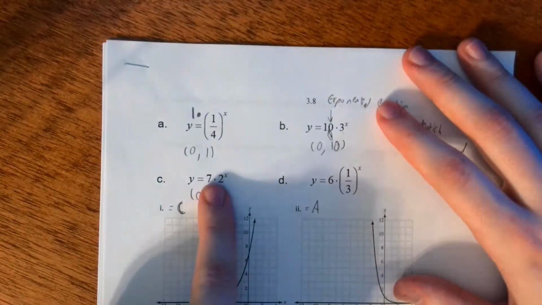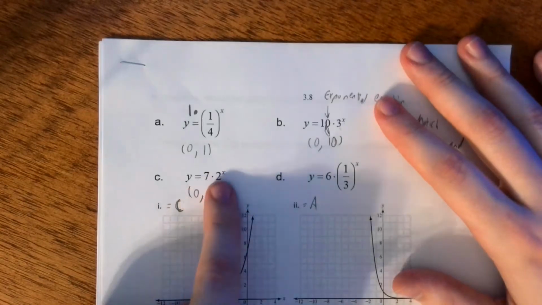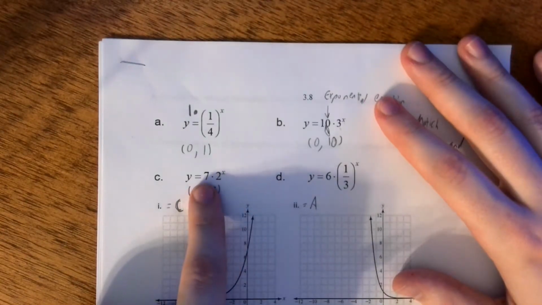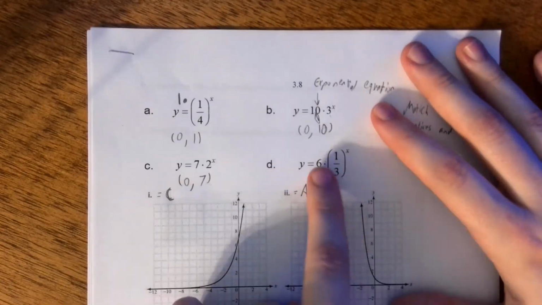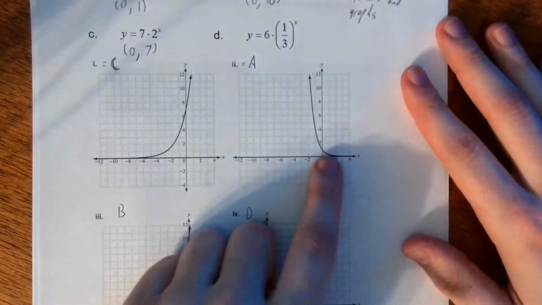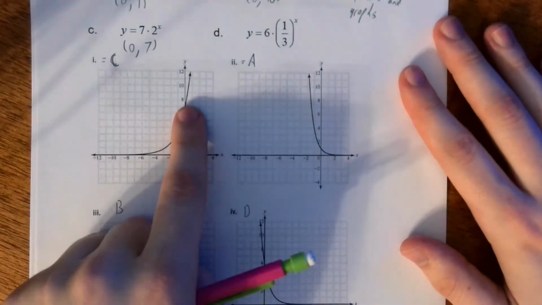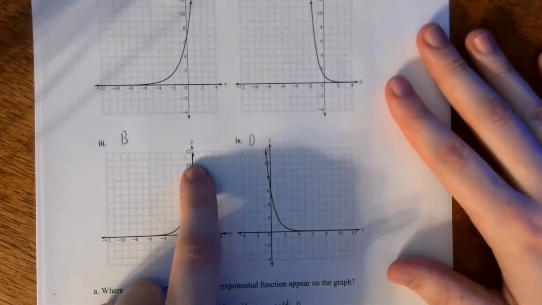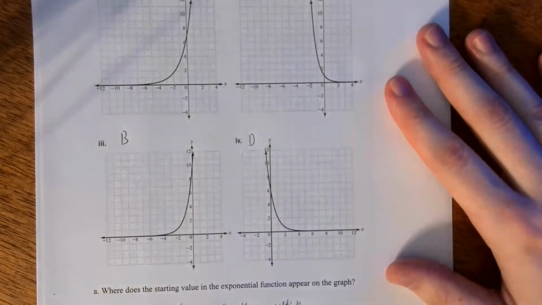This one, our coefficient's 7. We're multiplying by 2 to the x. So 7 is where it crosses the graph. And then 6 over here. So that's where it crosses the y-axis. That's always our starting value. So we see right here, here, and here. All right?